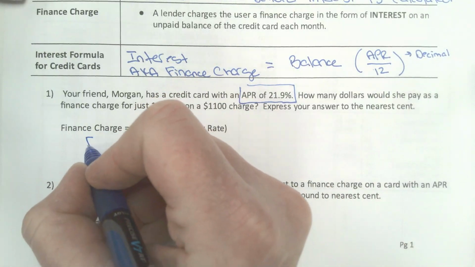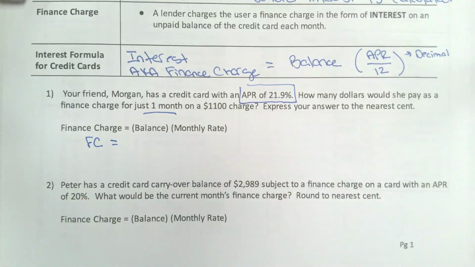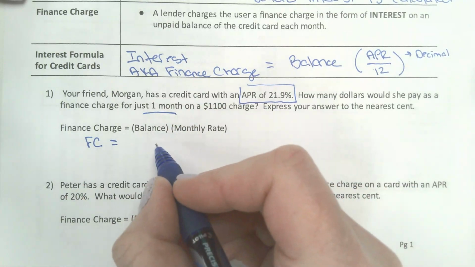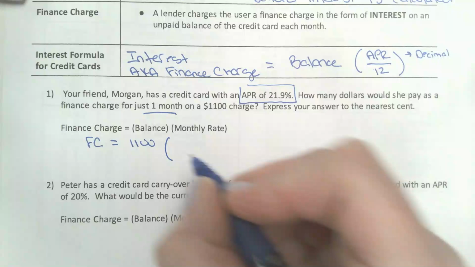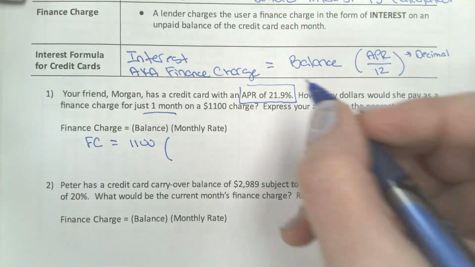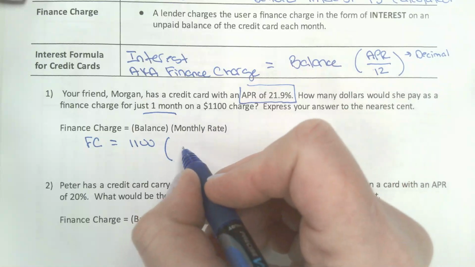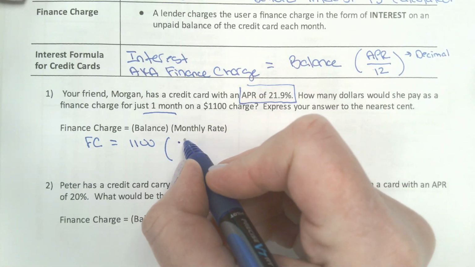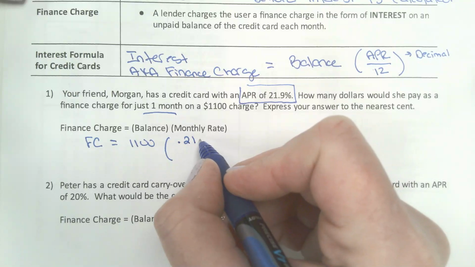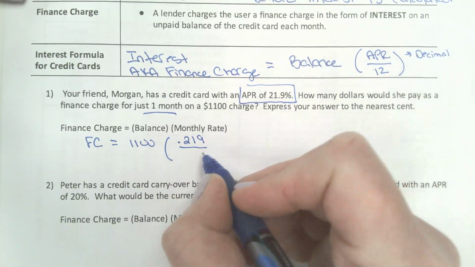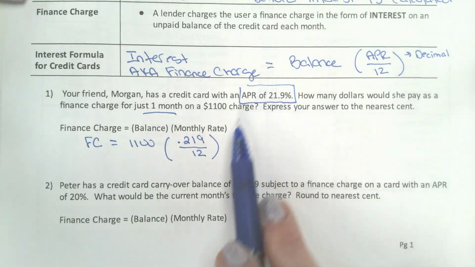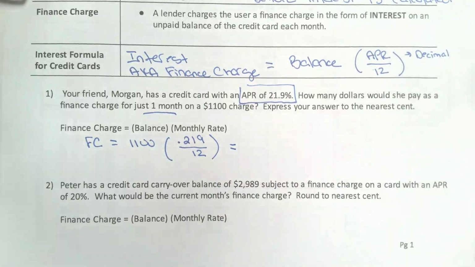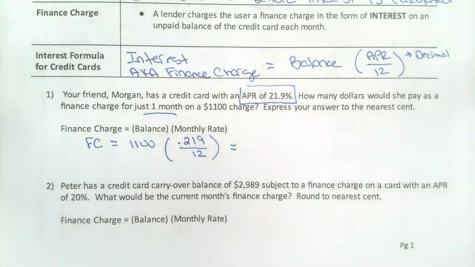So the finance charge, which I'm going to abbreviate as FC, says that you take the balance, which is $1,100, times your monthly rate. So it's your APR. I'm going to move it 2 spaces to the left, so that's 0.219 as a decimal. And you have to divide that by 12. So APR is annual. You have to divide it by 12. So you're just going to simply multiply those 2 numbers, and you're going to turn it into a decimal.